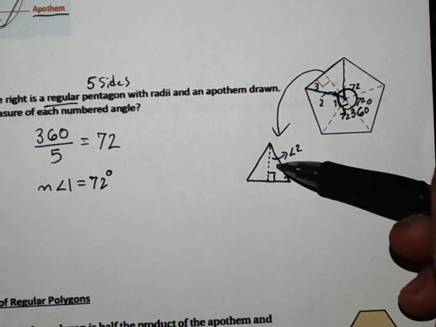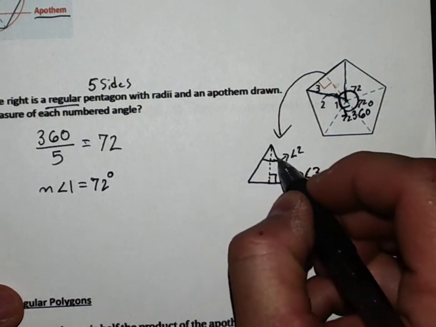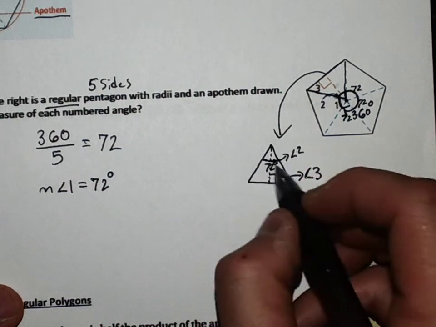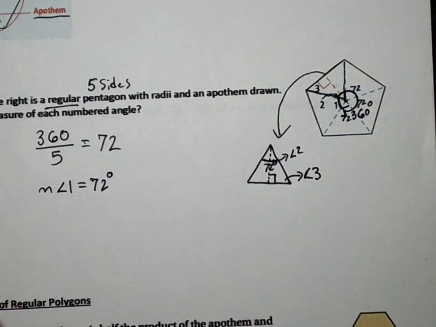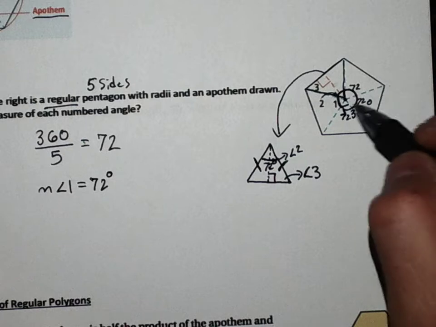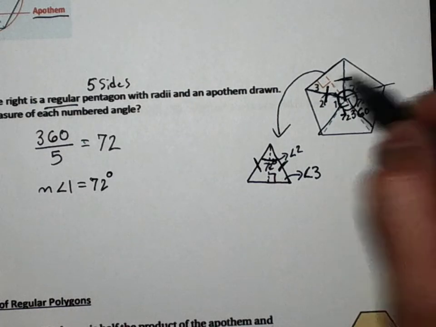So we need to find angle 2 and angle 3. But we know that this entire angle is 72, because that entire angle is angle 1. This side equals this side. The radii are all equal, so this side equals this side.